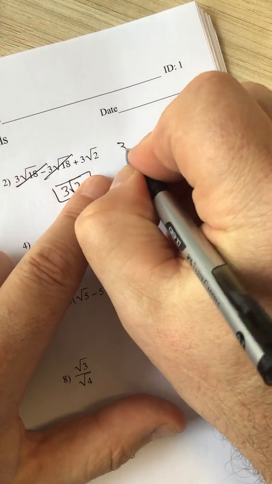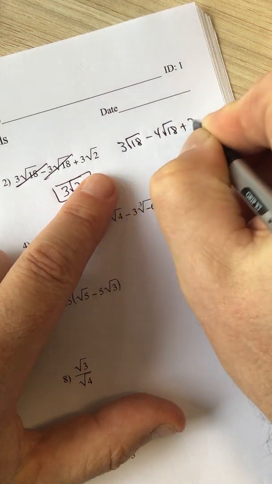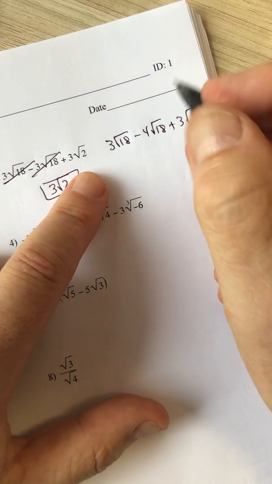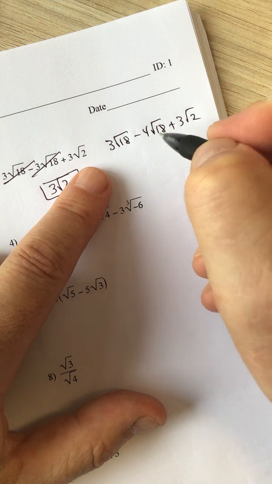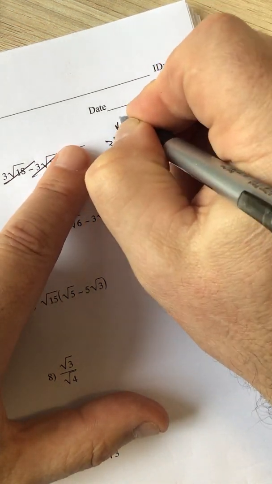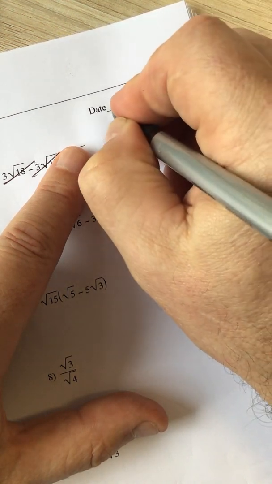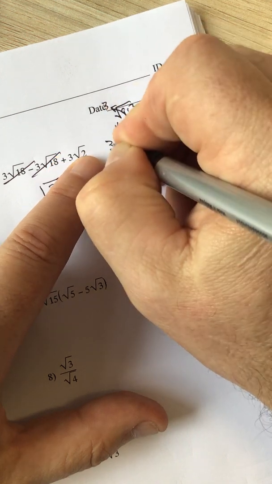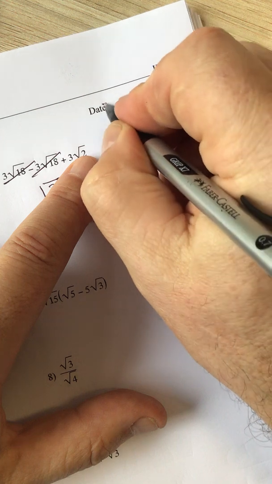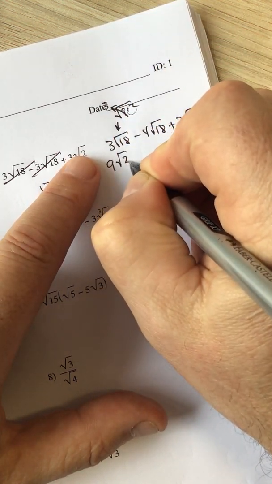What if it was 3 square roots of 18 minus 4 square roots of 18 plus 3 square roots of 2? I'm going to change this problem just a little bit so those just don't go to 0. What's the best thing to do is to get it simplified first. See, the square root of 18 is really the square root of 9 times 2, which breaks out as a 3. And there was already a 3 out there. So this whole thing was a 3 times a 3. It was really 9, and then that square root of 2 was left in there.